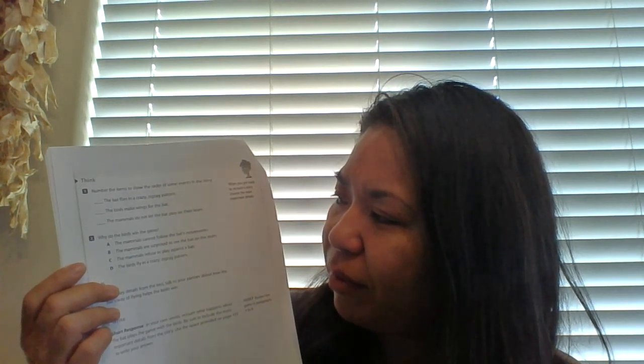Number 2, why do the birds win the game? Is it because A, the mammals cannot follow the bat's movements? B, the mammals are surprised to see the bat on the team? C, the mammals refuse to play against a bat? Or D, the birds fly in a crazy zigzag pattern? So why do the birds win the game? Circle the correct answer.